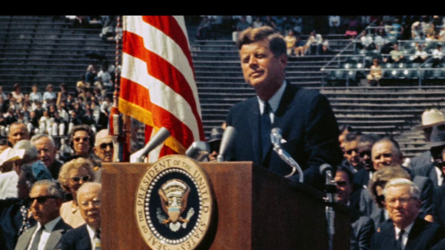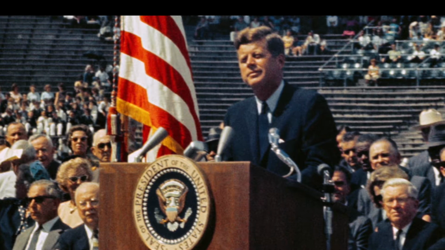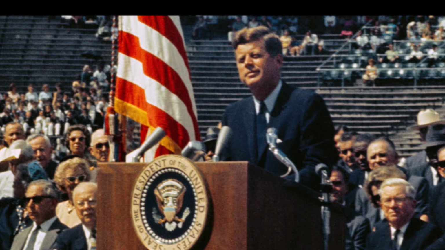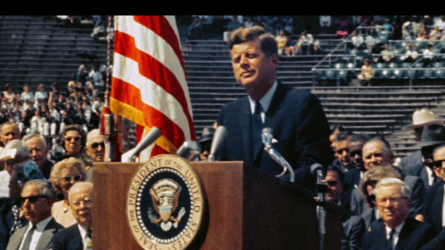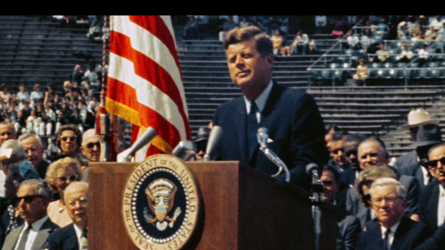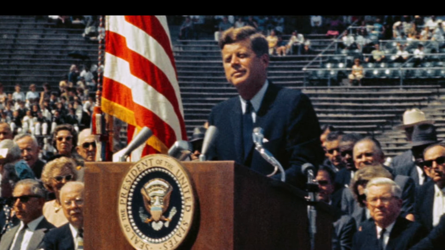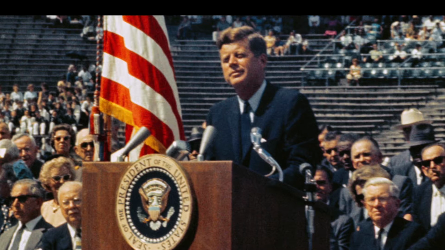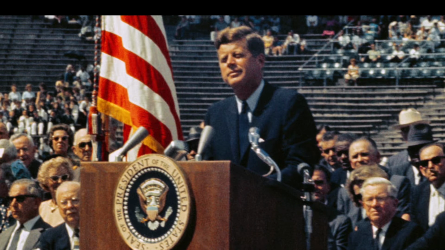We choose to go to the moon in this decade and do the other things, not because they are easy, but because they are hard. Because that goal will serve to organize and measure the best of our energies and skills. Because that challenge is one that we're willing to accept, one we are unwilling to postpone, and one we intend to win, and the others too.